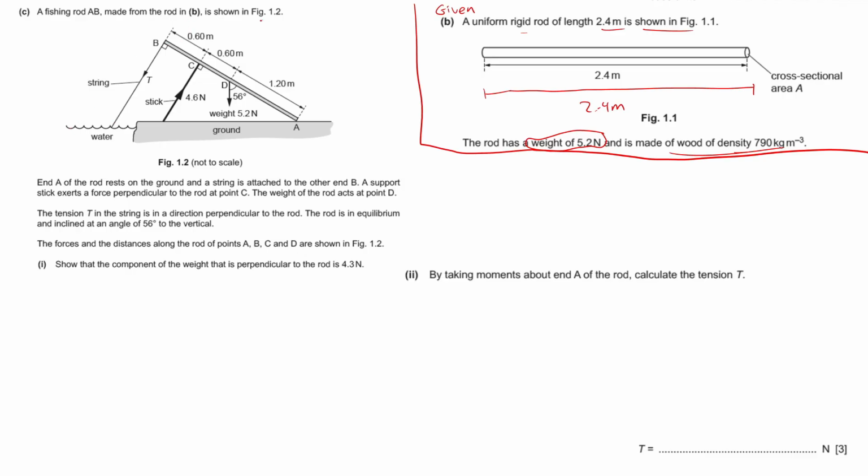So we see that there are actually 3 forces on the rod. There's a string attached to B, and there's also a support stick perpendicular to the rod at C, and then there's the weight at D. There's a tension in the string that pulls the rod down. And additionally, the weight of the rod pulls the rod down at an angle.